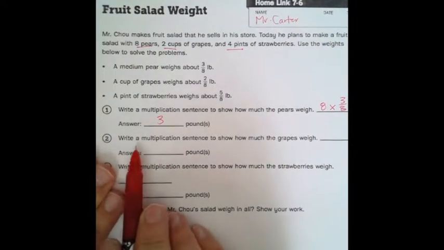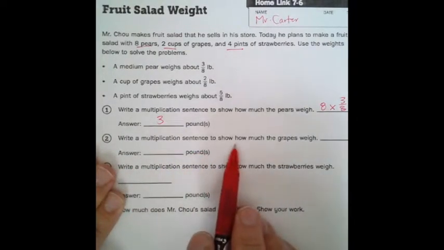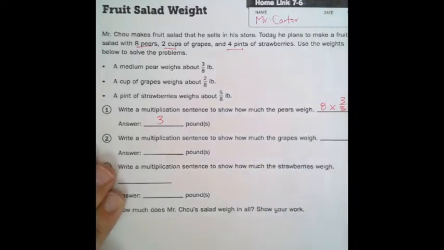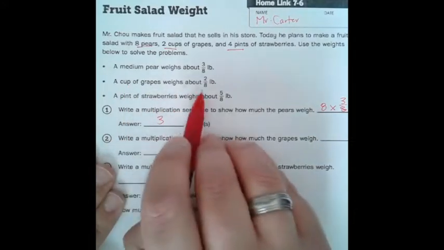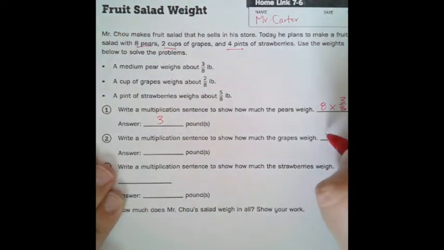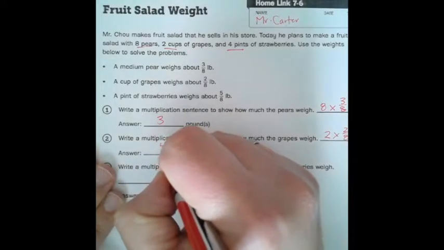Number 2, they're asking us to write a multiplication sentence to show how much the grapes weigh. Well, if he's using 2 cups of grapes, and 1 cup of grapes is 2/8 of a pound, we're going to go 2 cups of grapes times 2/8 of a pound each. So again, we're just going to multiply the whole number and the numerator. 2 times 2 is 4. And we don't change our denominator, so 4/8. So I know that 4/8 of a pound is how much our grapes weigh.